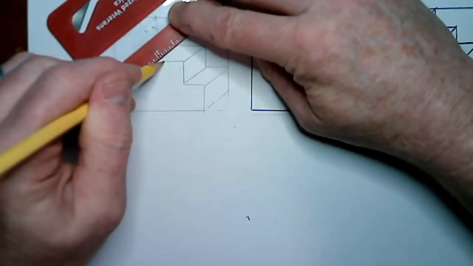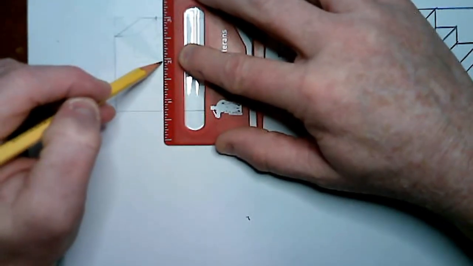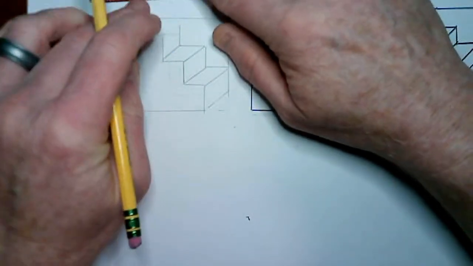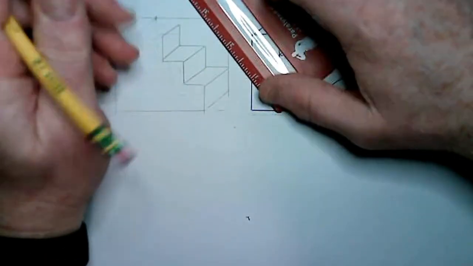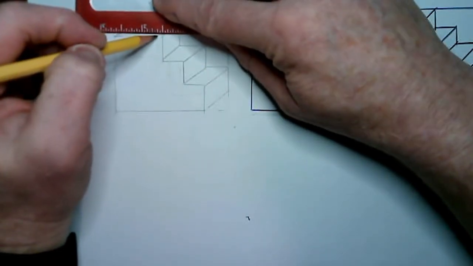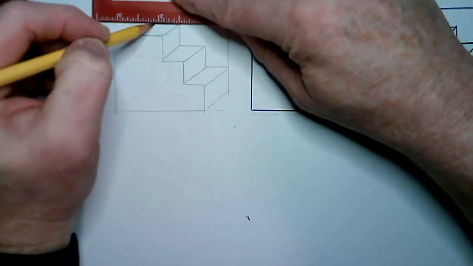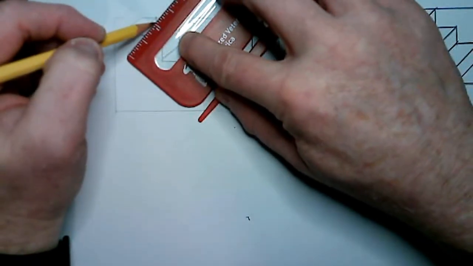I'm keeping it at like a half an inch right there, just to see. Three.